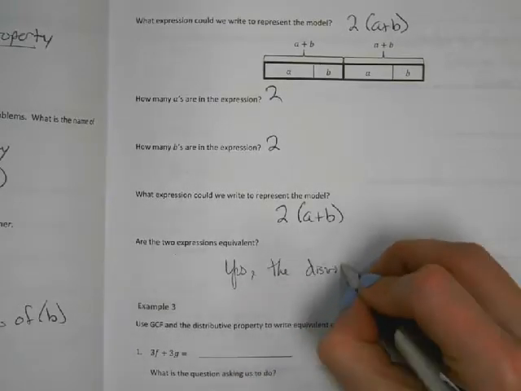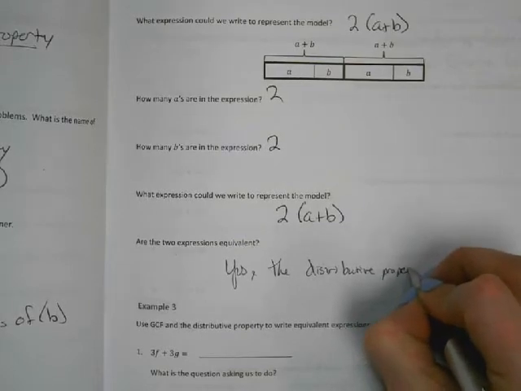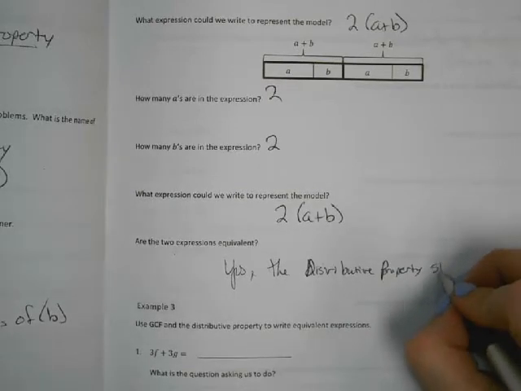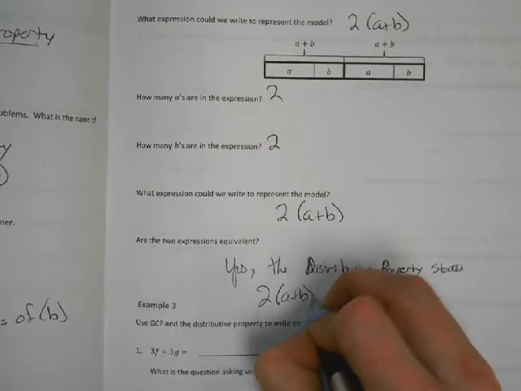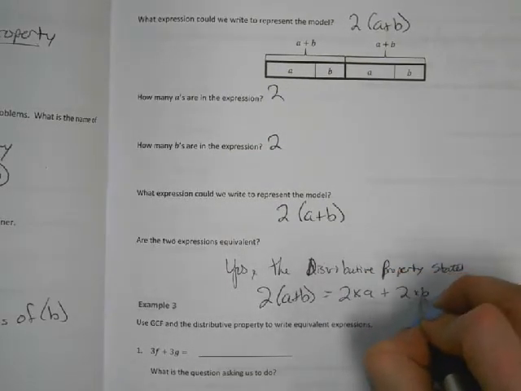The Distributive property, I guess this should be a capital, states 2(A plus B) equals 2 times A plus 2 times B.